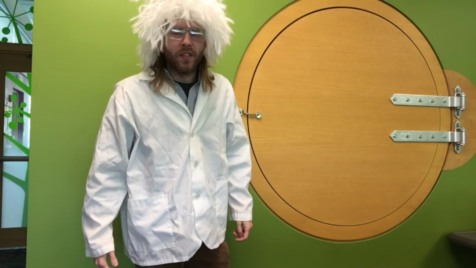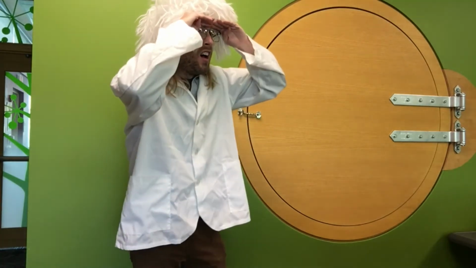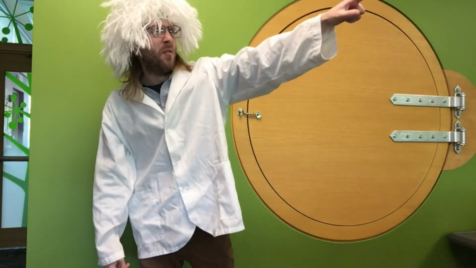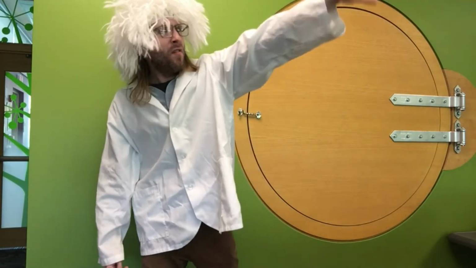Gads, fellow scientists. Are you seeing what I'm seeing? There's an elephant over there. He's right over there on the horizon.